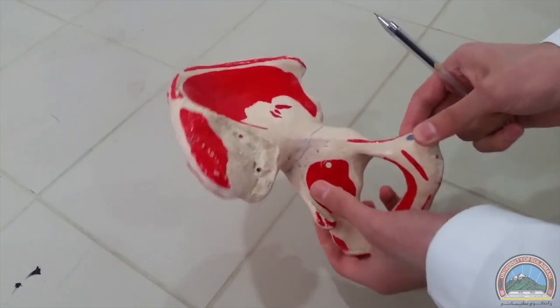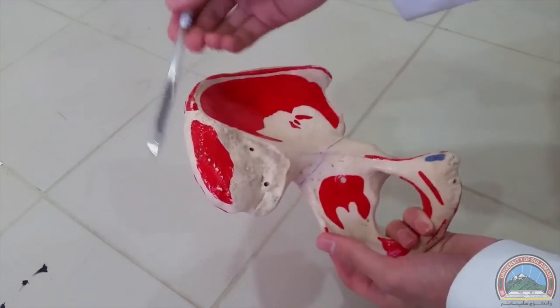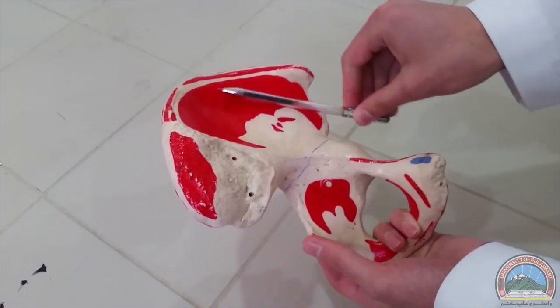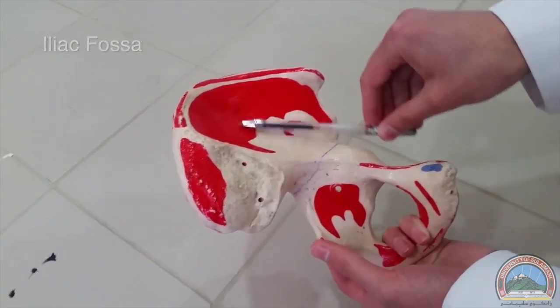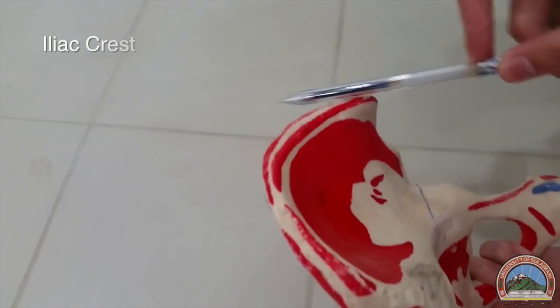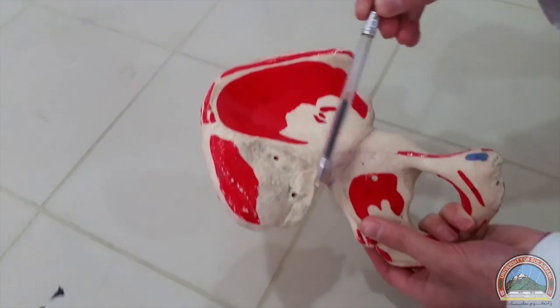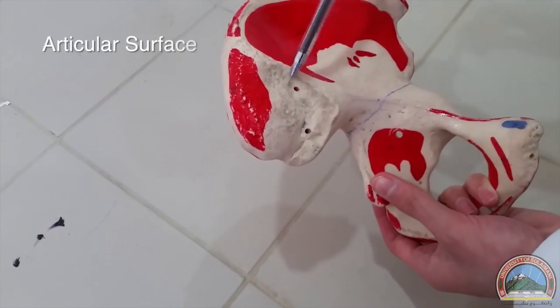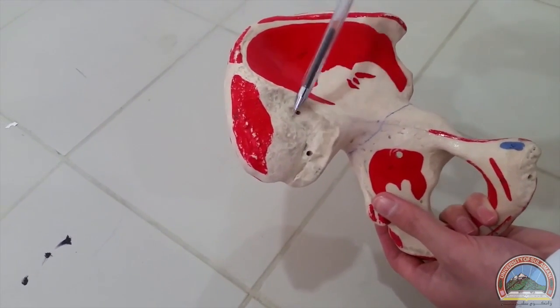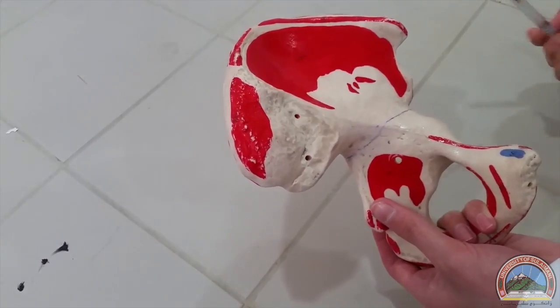Okay, so now talking about the important spots on the ilium. This is the iliac fossa. This is the iliac crest. This is the articular surface for articulation with the sacrum. It will form the sacroiliac joint.